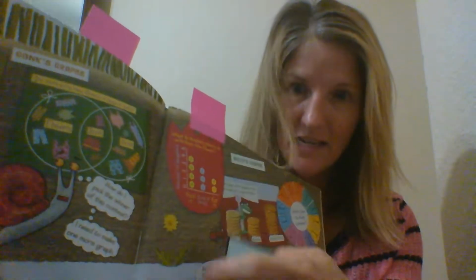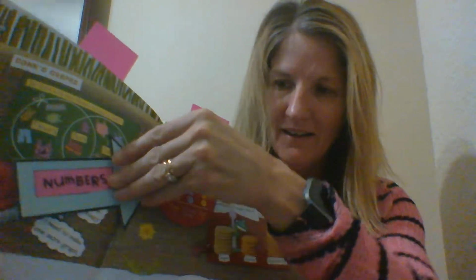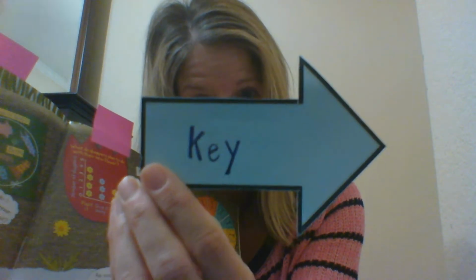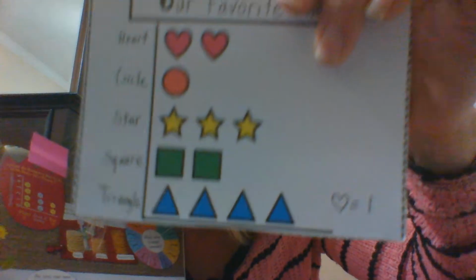But this is what got me. I almost said it was a pictograph, right? I almost said it was a pictograph, but what are these? Numbers, right? Does a pictograph have numbers? No, a pictograph has a key, right? Like this one here, and it says heart equals 1, right? But this doesn't. This has numbers.